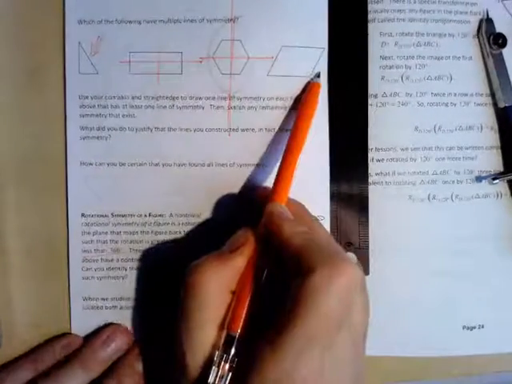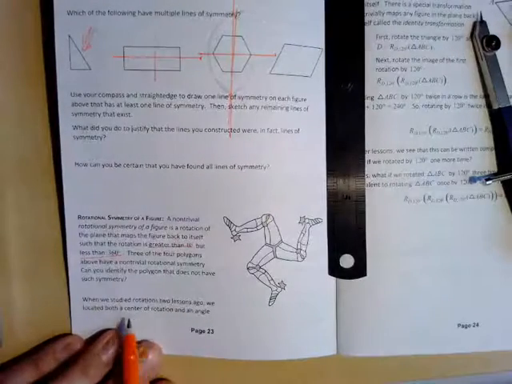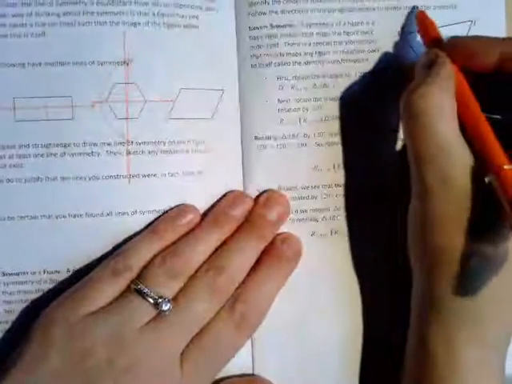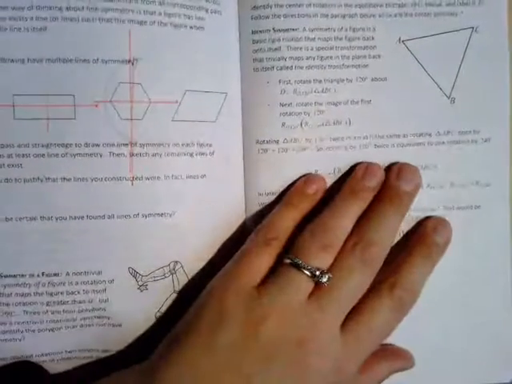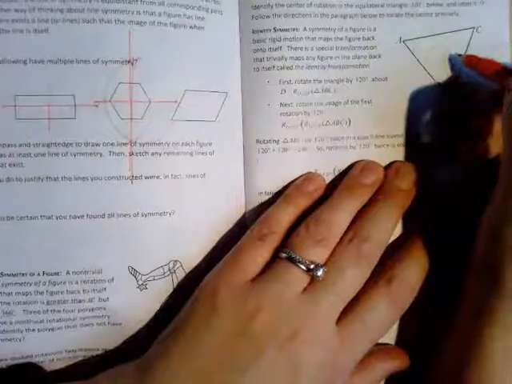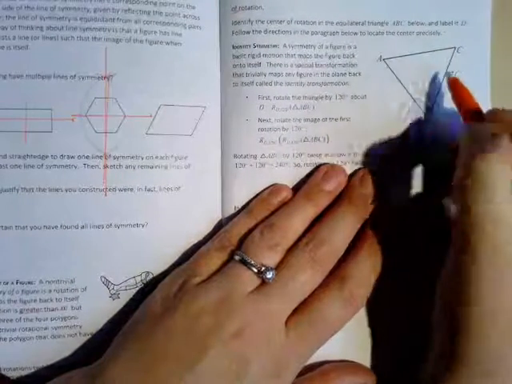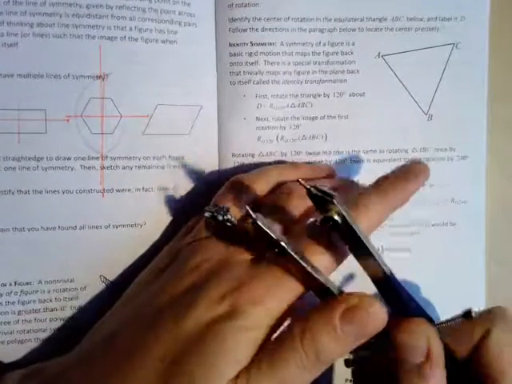When we studied rotations two lessons ago, we looked at both a center of rotation and an angle of rotation. Identify the center of rotation of the equilateral triangle below and label it D. Let's see, how would we go about finding the center of rotation? Well, we need the point that's equidistant from all three points. So if I want to find the point that's equidistant from two points, I use a perpendicular bisector.